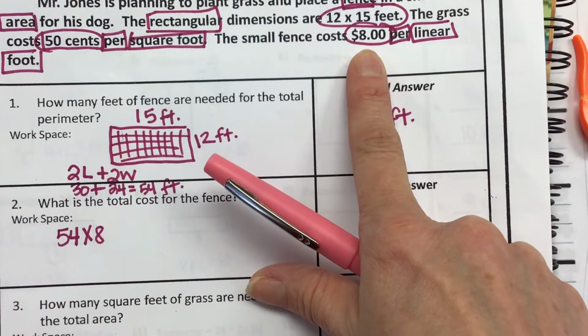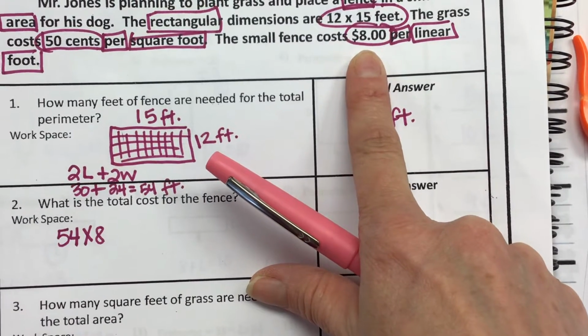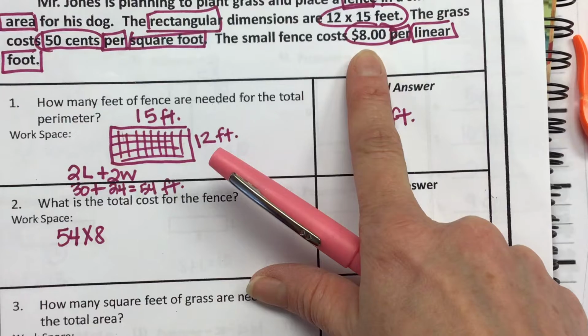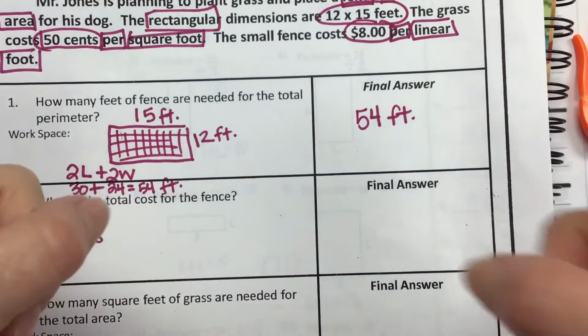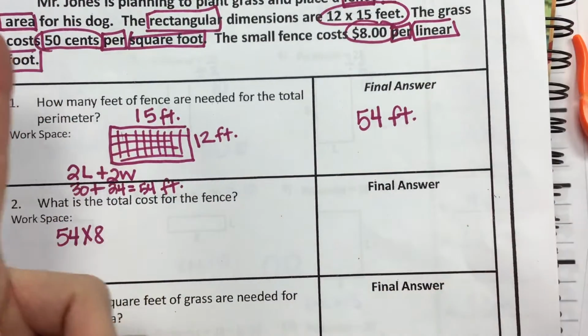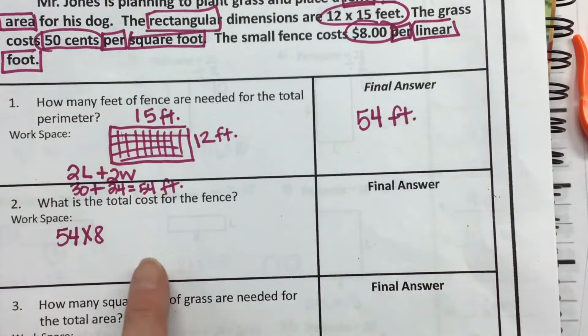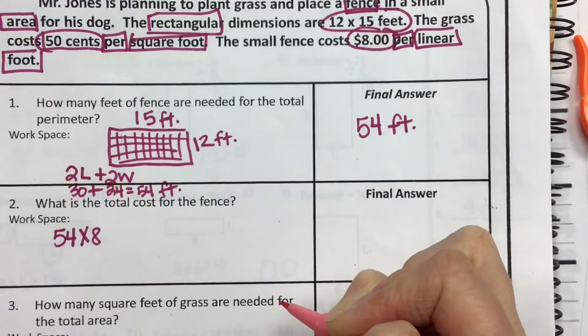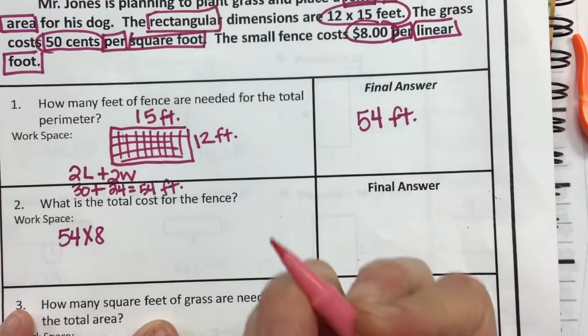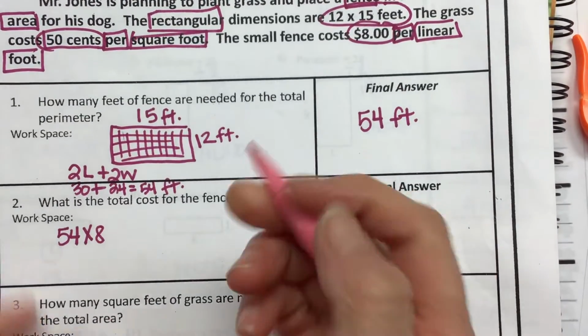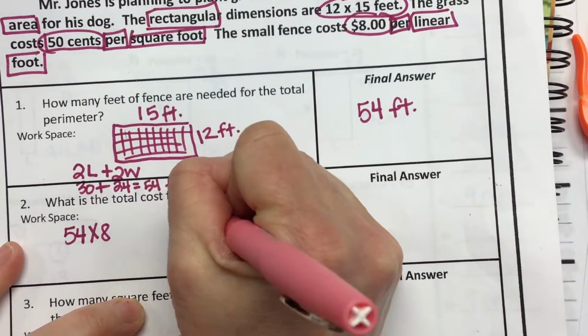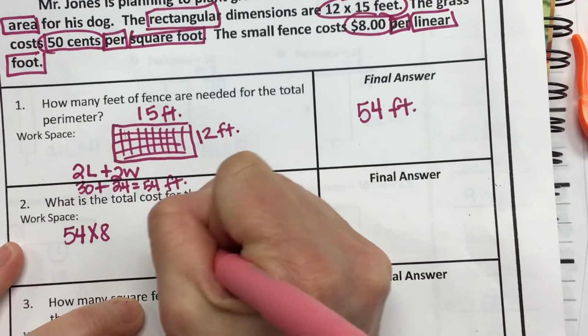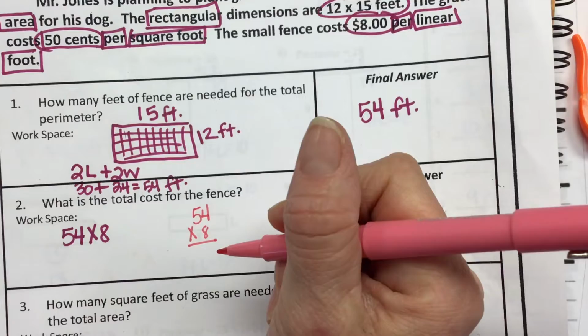So we know that the fence costs $8 per linear foot. That's just a regular old foot. It's just a fancy way of saying $8 per foot. It looks about like this, okay, 12 inches, okay? So we had to do 54 times 8 to find the cost of the fence. Raise your hand if you know what 54 times 8 is. If you did this during RTI yesterday, everyone should have done it, so every hand should be up.